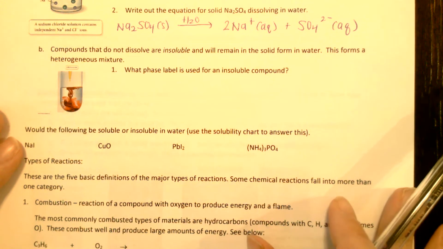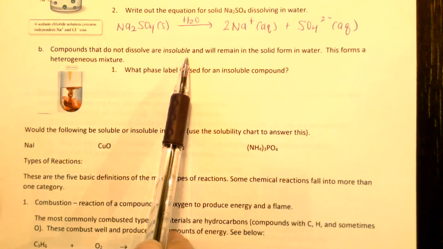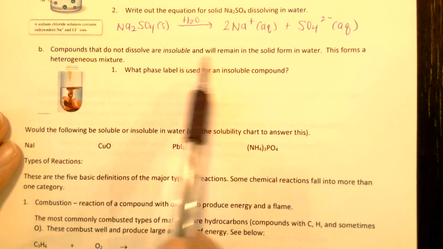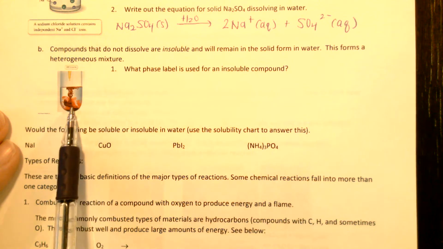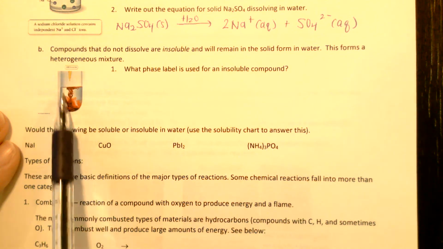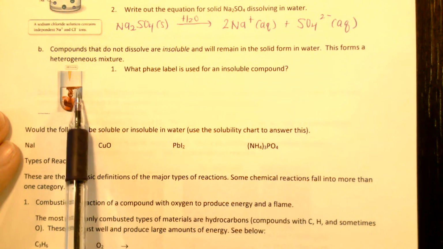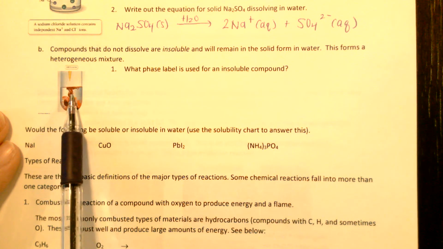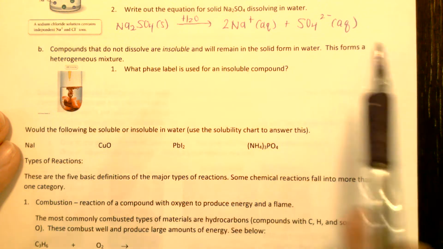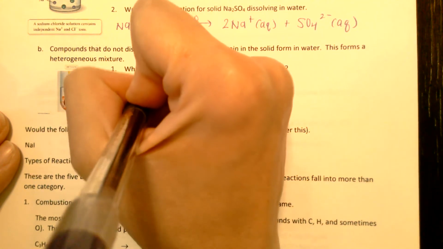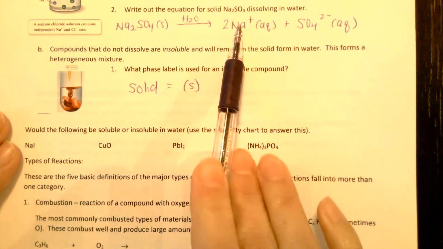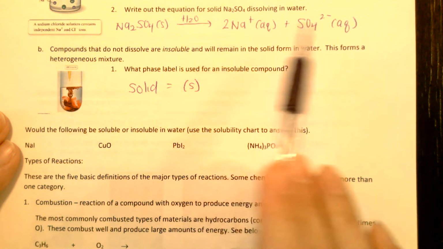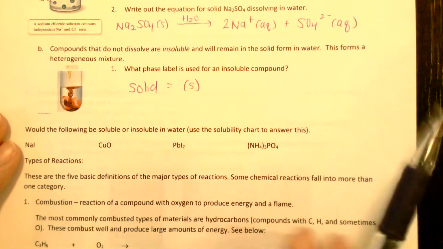There are some compounds that do not dissolve. Compounds that do not dissolve in water are said to be insoluble. So these remain in the solid form. This forms a heterogeneous mixture. If we look at this one here, when these two were mixed, it formed this solid here, this red solid. So this is not dissolving into water. When we have an insoluble compound, the phase label is solid, which is S. So we would have a solid on this side, not aqueous ions, but solid instead.